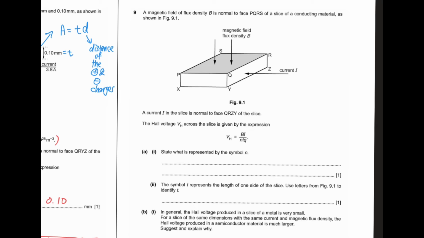Part 1, state what is represented by the symbol N. So the symbol N is number of charge carriers per unit volume.